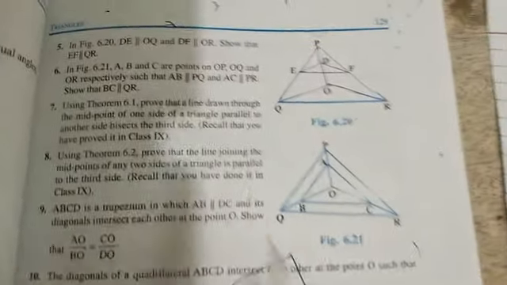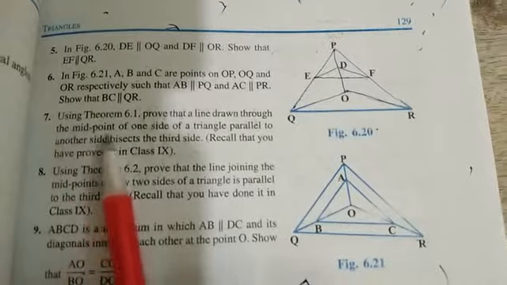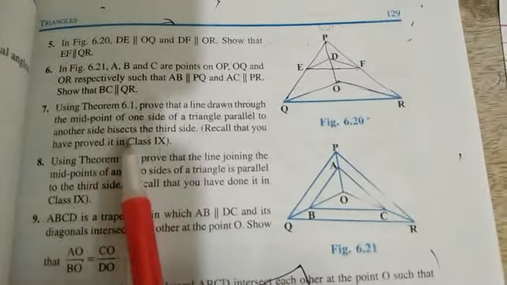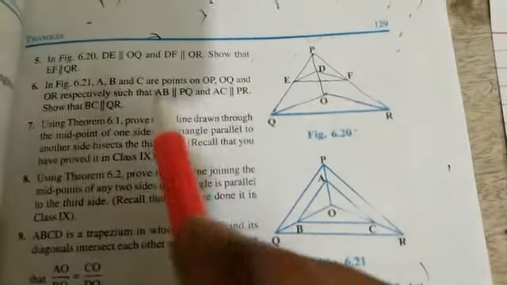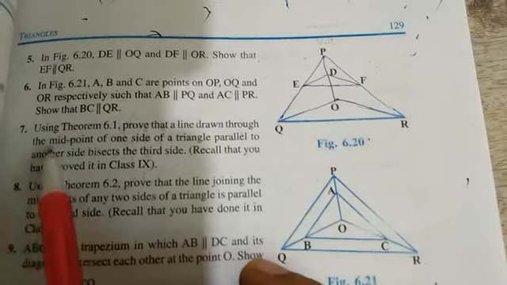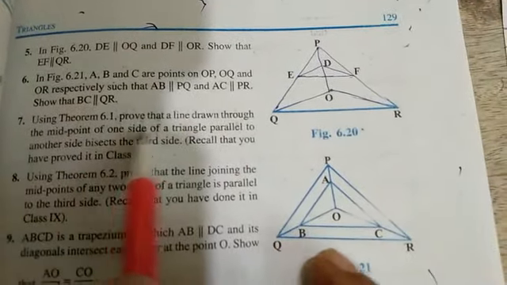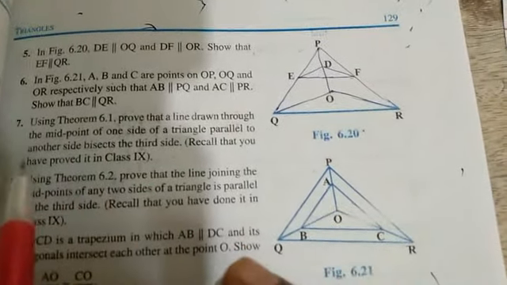Okay. Next, using theorem 6.1, that is the basic proportionality theorem, prove that a line drawn through the midpoint of one side of a triangle parallel to another side bisects the third side. So the given: a line drawn through the midpoint of one side of a triangle, parallel to another side.